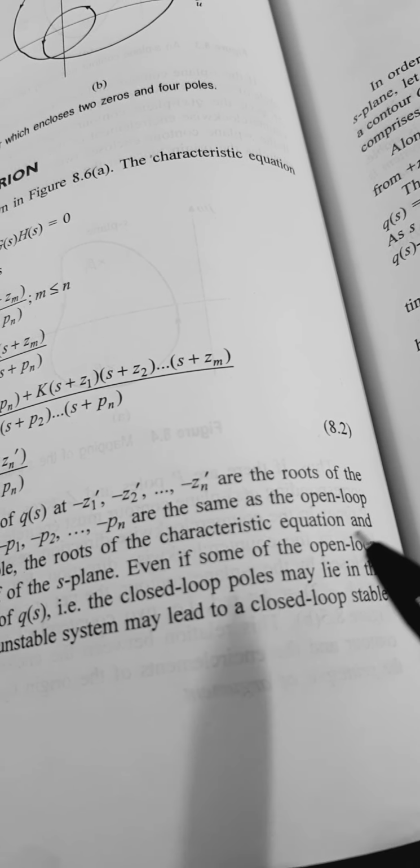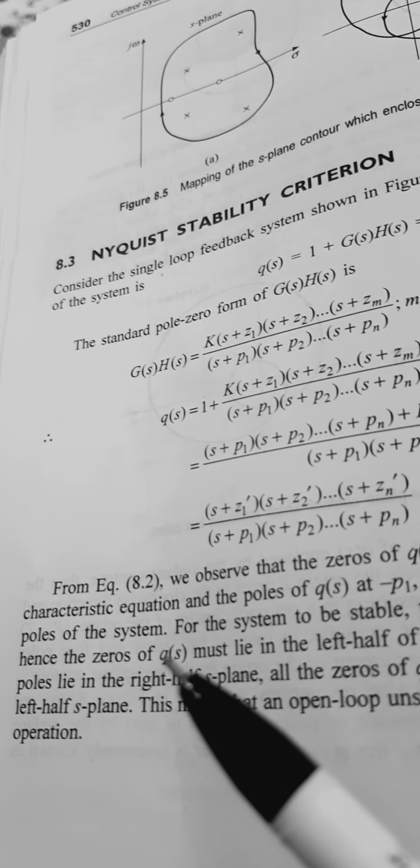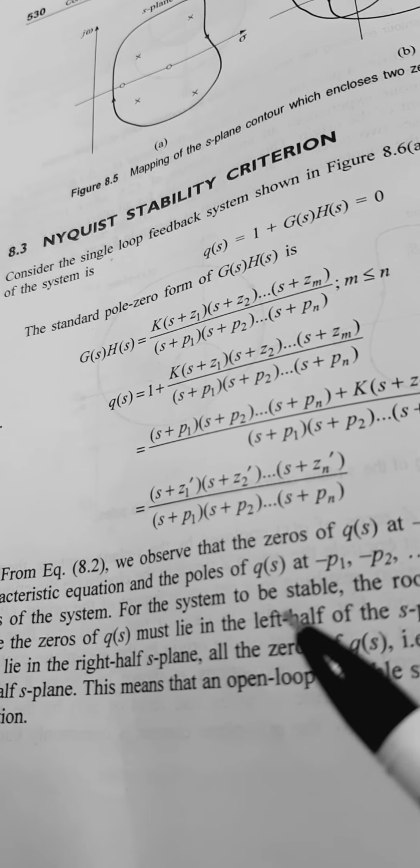For the system to be stable, what is the condition? The roots of the characteristic equation, and hence the zeros of Q of S, must lie in the left half of the s plane.